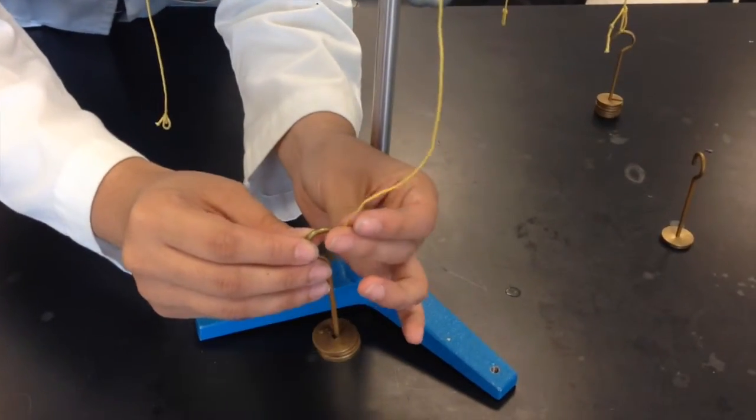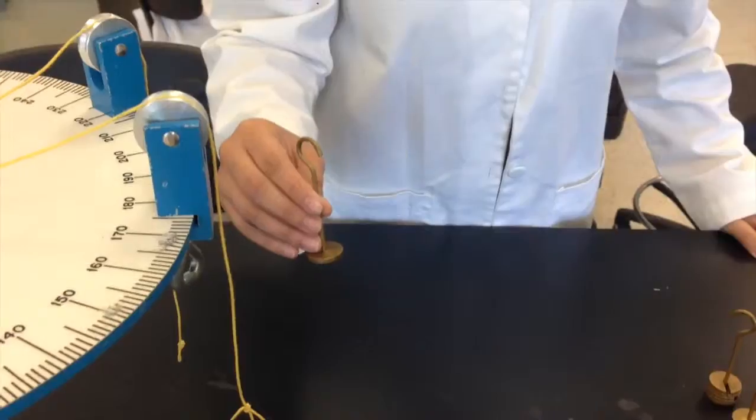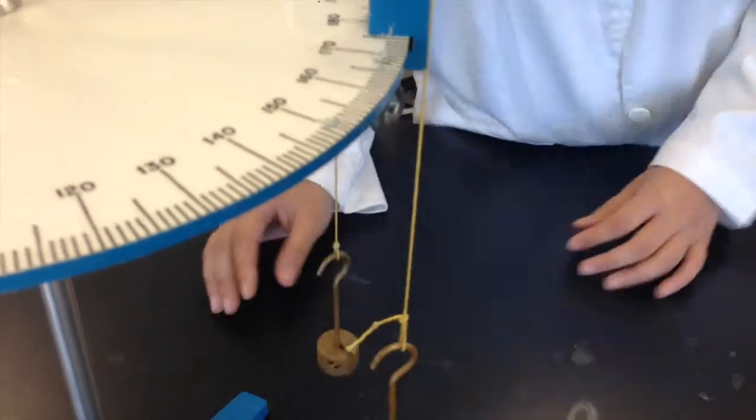Add 43 grams to the first pulley. Then add 23 grams to the second pulley. For the last pulley, add 63 grams.